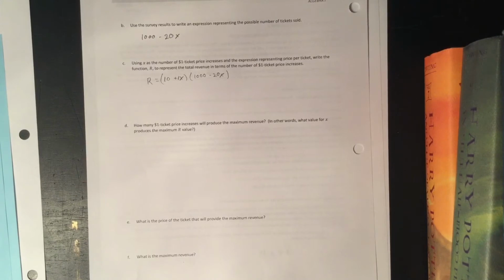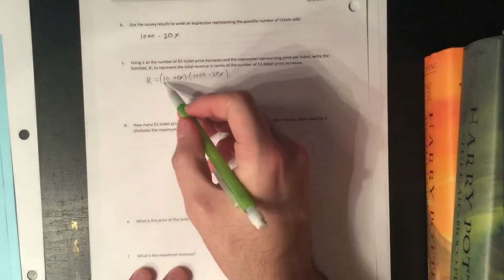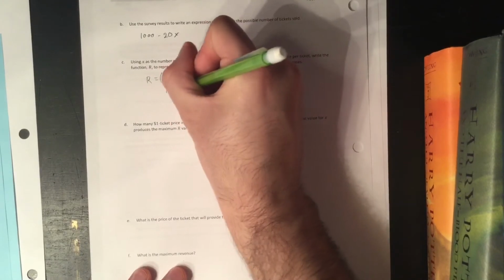For this one, you can leave it in factored form. That's completely fine because then you can end up finding the maximum using that. The other option is to multiply it through. So we'll multiply it through just to see what that's like, so we can work with that. So for this one, we get 10 times 1,000, so we get 10,000.